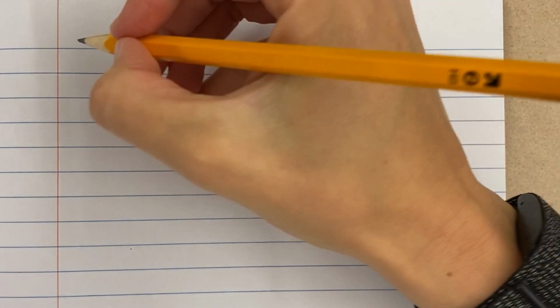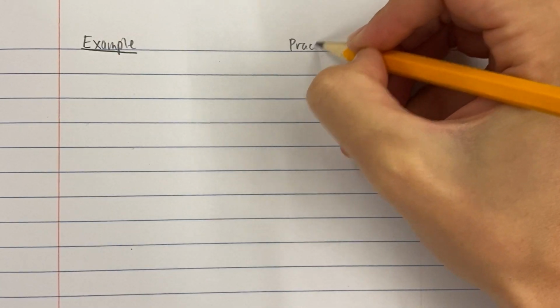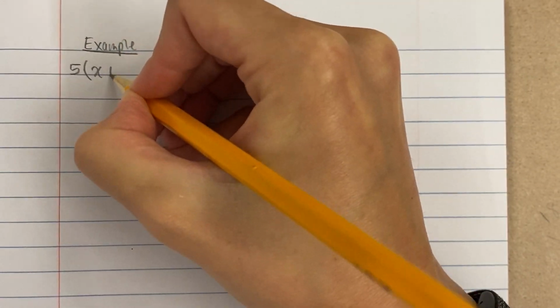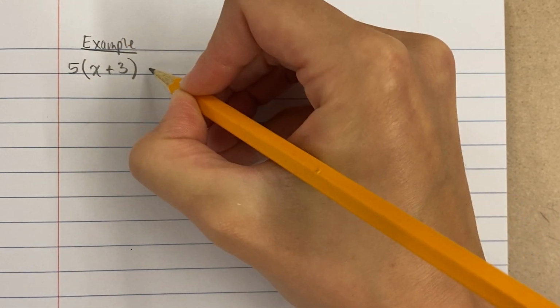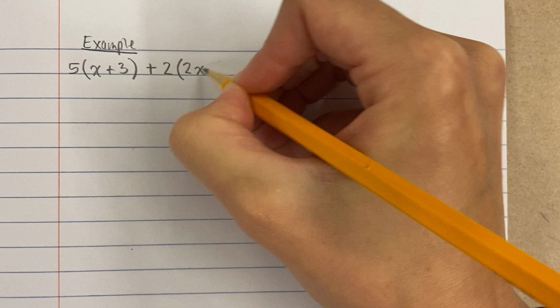We're going to continue on page 11 with a couple more examples in practice. Okay, so here's first: 5(x + 3) + 2(2x + 1).